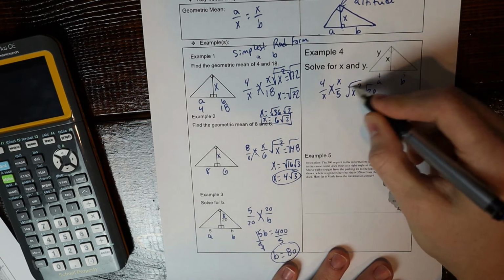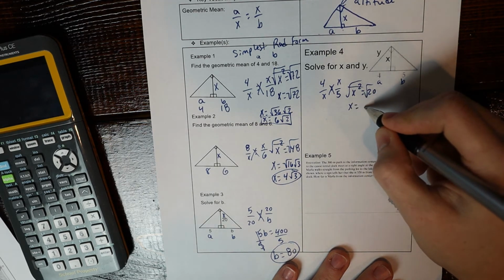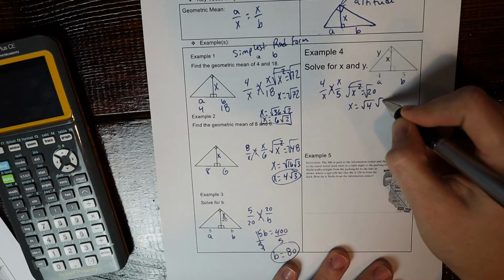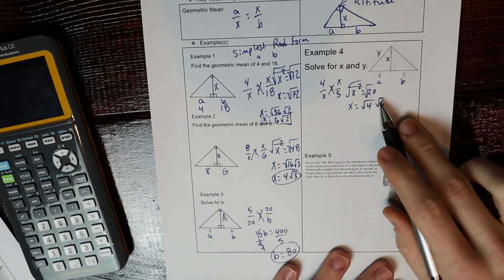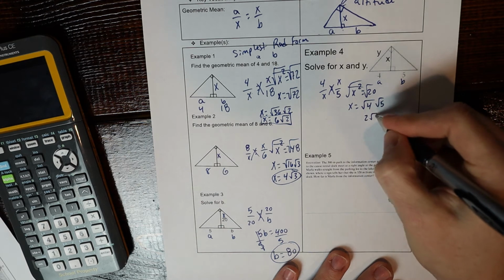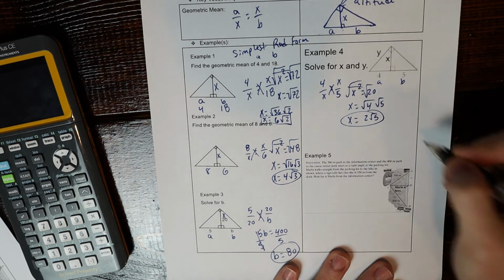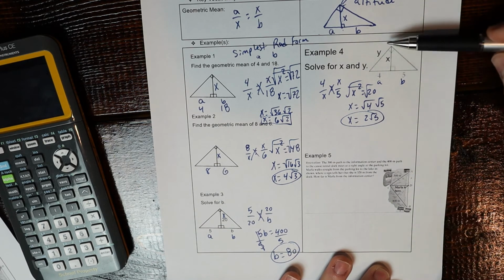Take the square root on both sides, and you'll get x is equal to square root of 20, but if we were going to do simplest radical form, 4 and 5 give me 20. 4 is your perfect square. So that would give me 2 square root 5 whenever I simplified. Now that's just one of the variables.